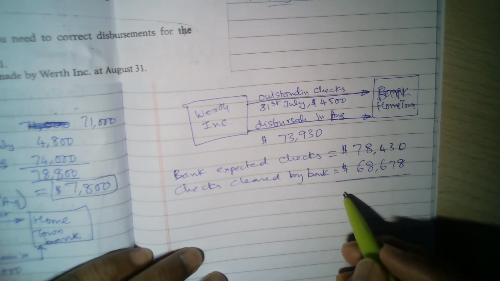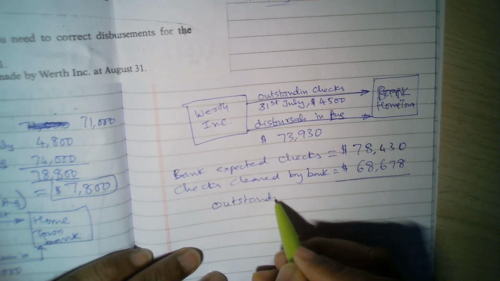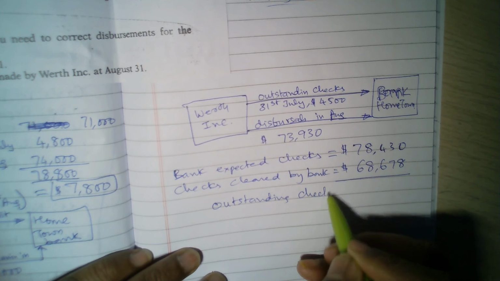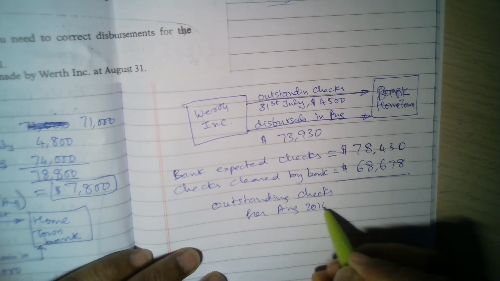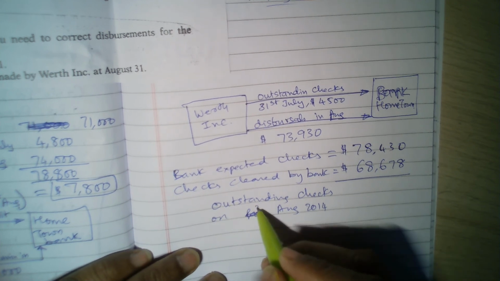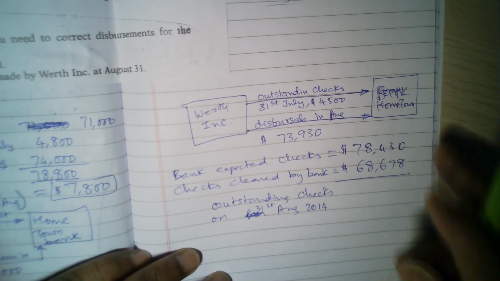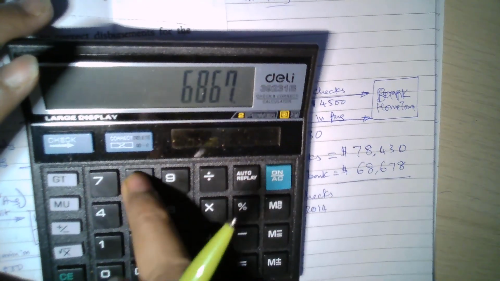So the outstanding checks for August 2014, not as of 31st August 2014, is this balance. Let's do that: minus 68,678.